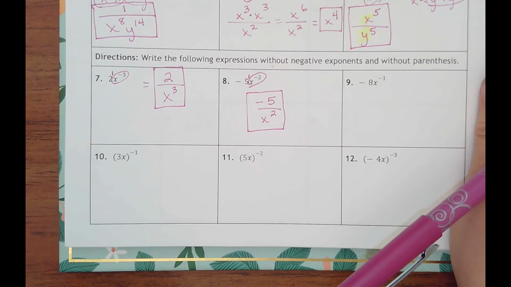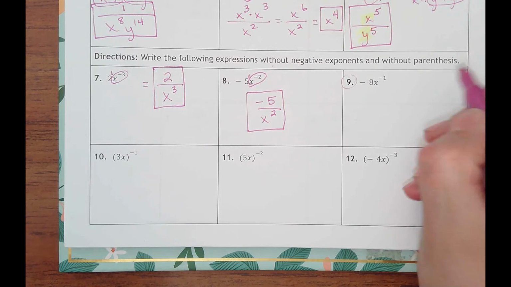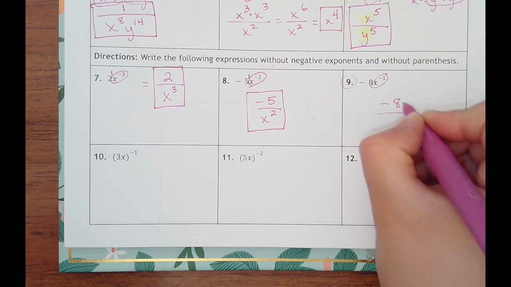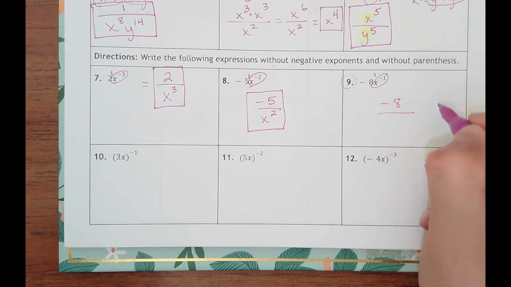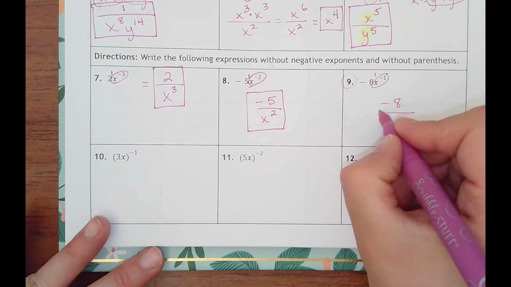Okay, pause and try number 9. Same thing, this negative 8 would stay on top because it has just power of 1, and then x to the negative first power would sink to the bottom. It'd be x to the positive first, but I don't need to write that.